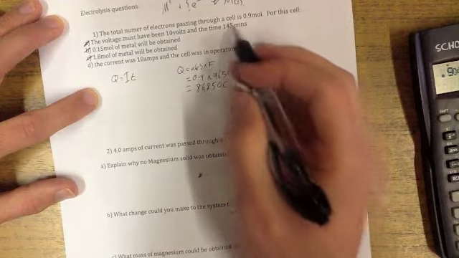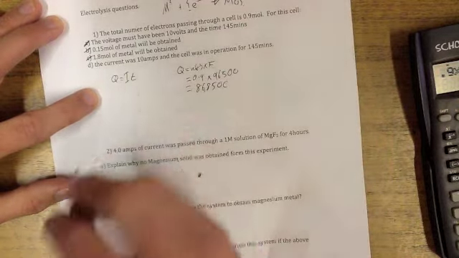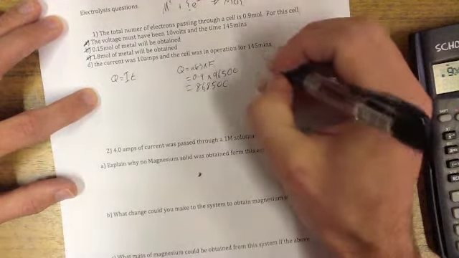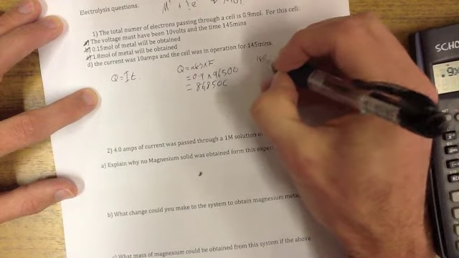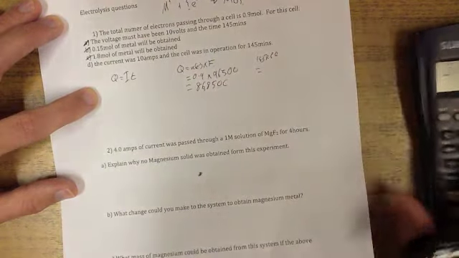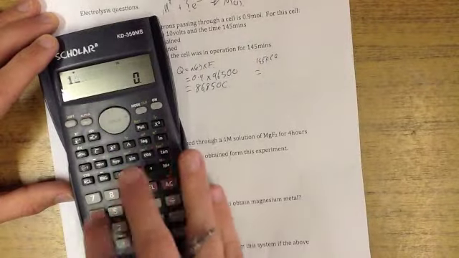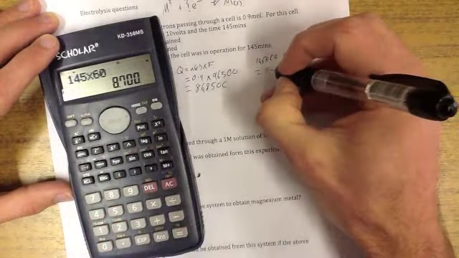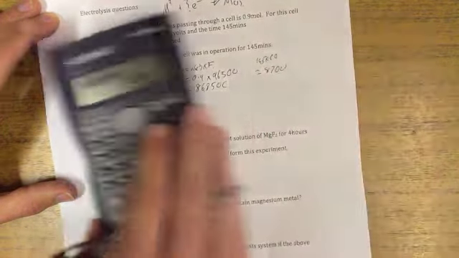Both of these are 145 minutes, so I'll use 145 minutes as my time. Time must be in seconds, so it has to be 145 times 60, which equals 8,700.